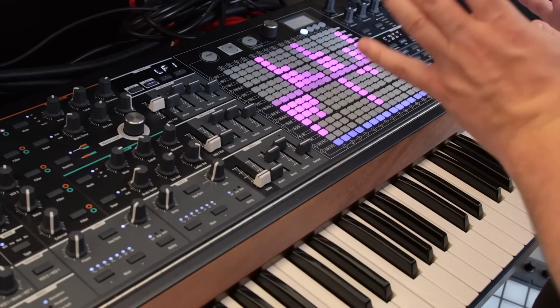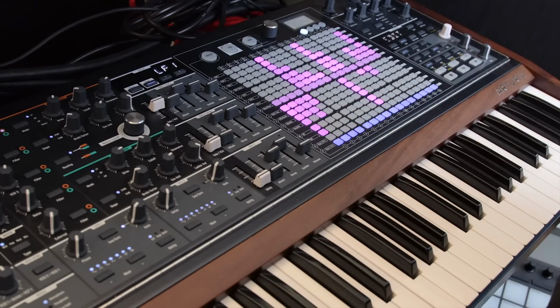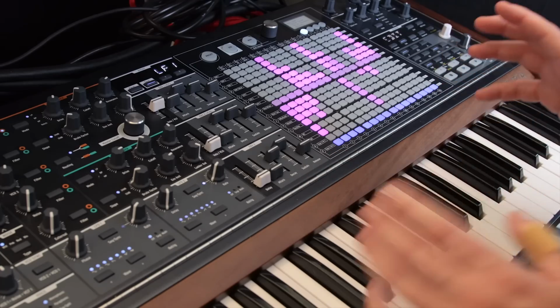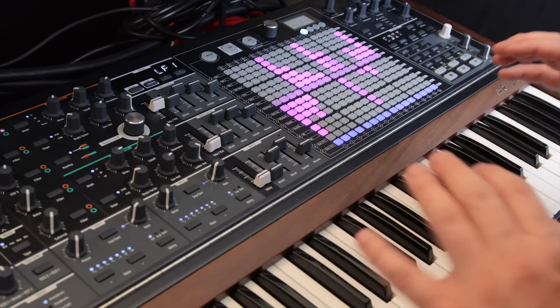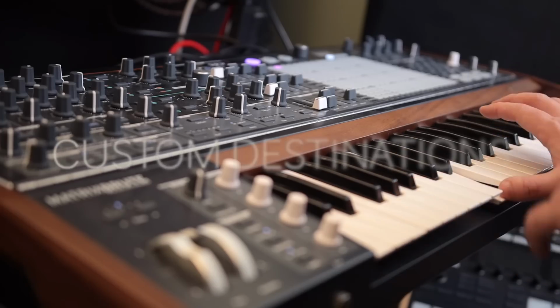The possibilities are quite incredible, and this is a huge thing. But let's move on to the second addition, which is also really important for sound design, and that is the increased number of custom destinations.